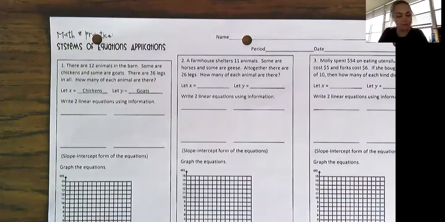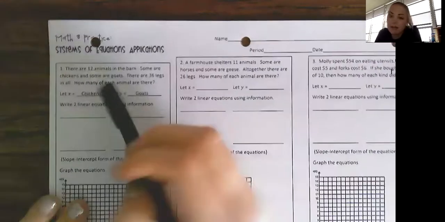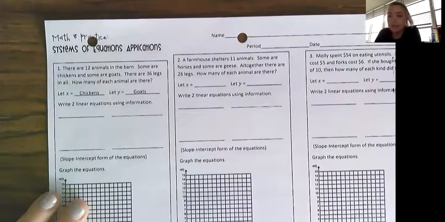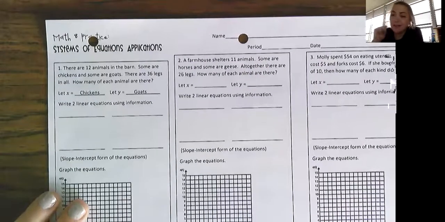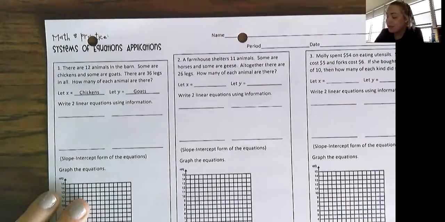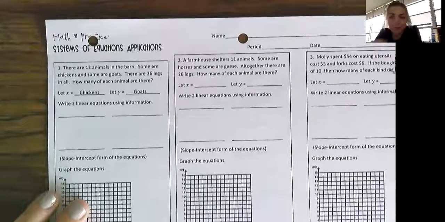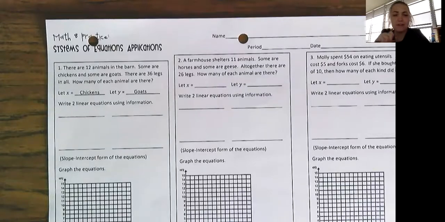So on problem number 1, it says that there are 12 animals in the barn. Some are chickens and some are goats. And hopefully you all know the difference between a chicken and a goat. If not, look it up on the internet. There are 36 legs in this barn. How many of each animal are there? You have enough information to figure out how many of each animal there are.